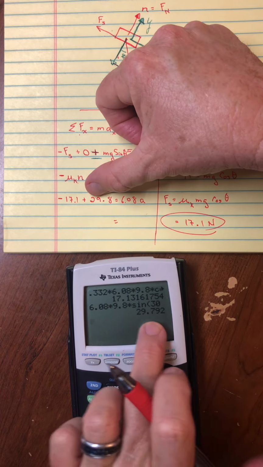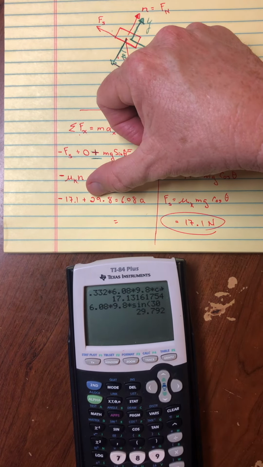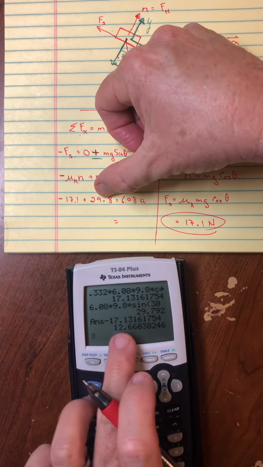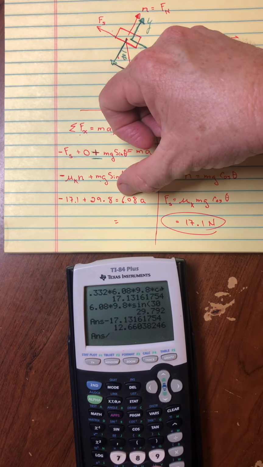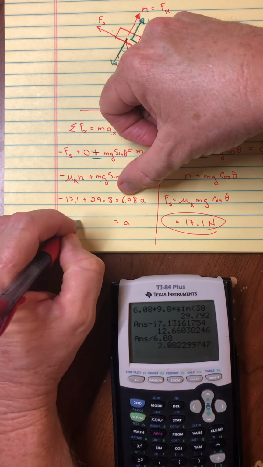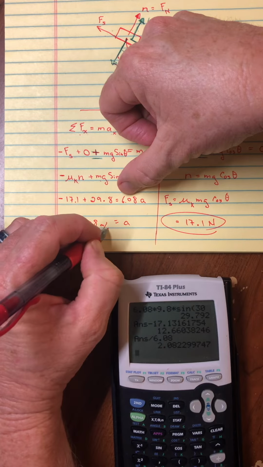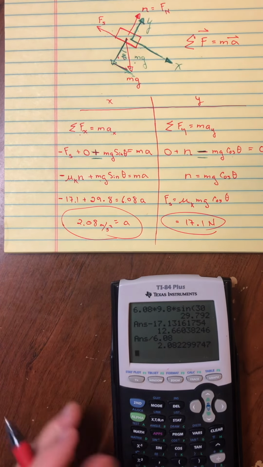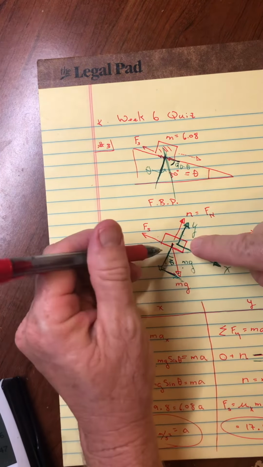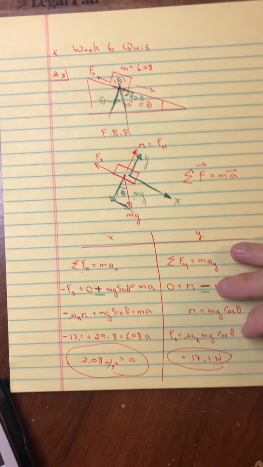So I've got this already in my calculator. Let me subtract, and I'll just go up and copy and paste that one and hit enter. So that's what I get when I combine those two together. And then if I divide it by 6.08, I get an acceleration of 2.08 meters per second squared. So this problem could have gone a little further, and hopefully if it did or did not, you still see it as the same type of problem where, again, good physical picture, free body diagram, write out the equations, and then solve.